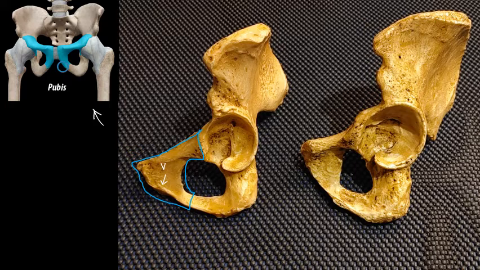I'll say VA for the ventral arc. And right here, we're looking for that concavity. I'm having some difficulty with my pen. That's no surprise. All right, so there we go. Okay, we're seeing a slight little concavity.